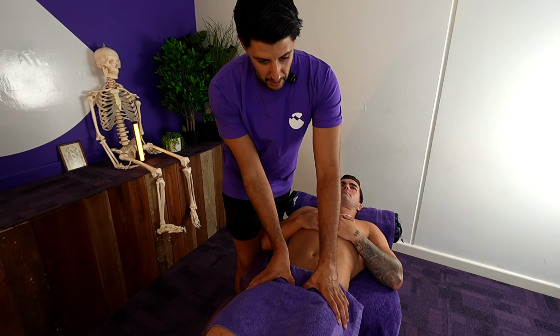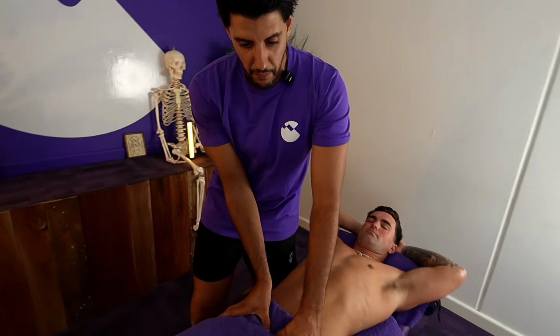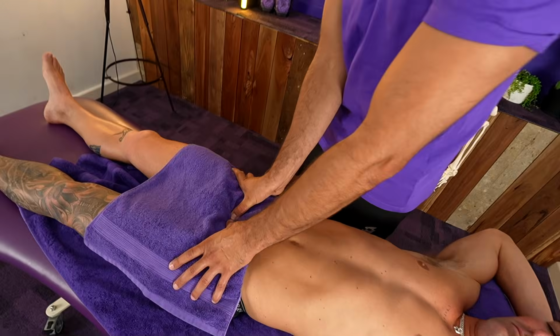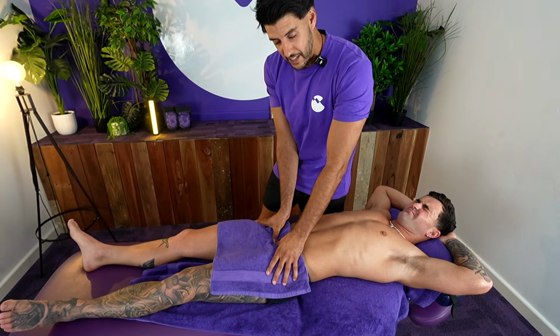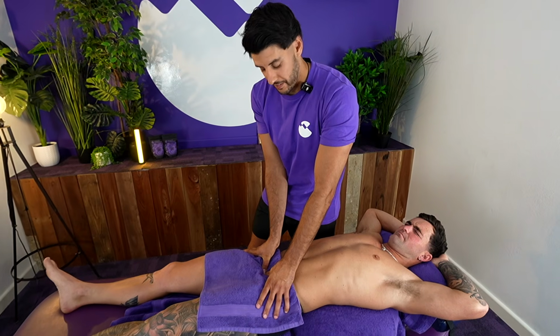So yeah, we get the client to show us where their pubic bone is a lot of the time, because we don't want to be assuming that it's somewhere and then grab something that we didn't intend on. It's an easy way to shortcut that process, okay?